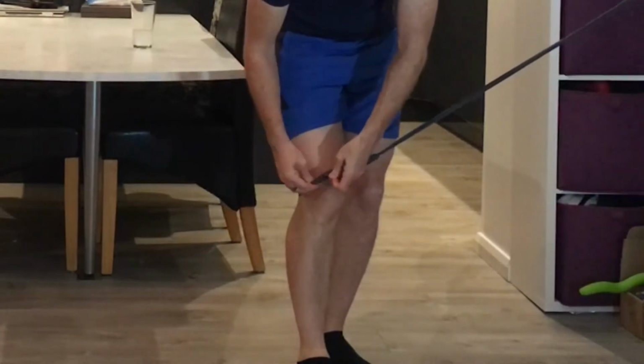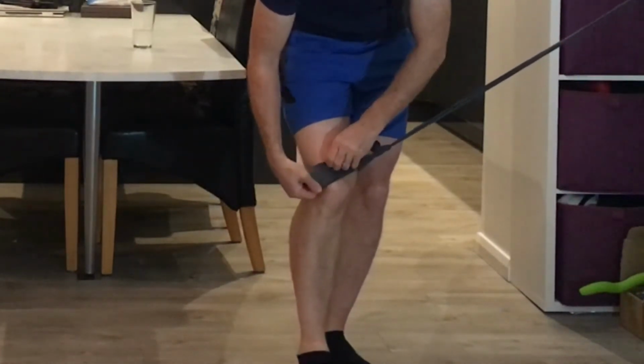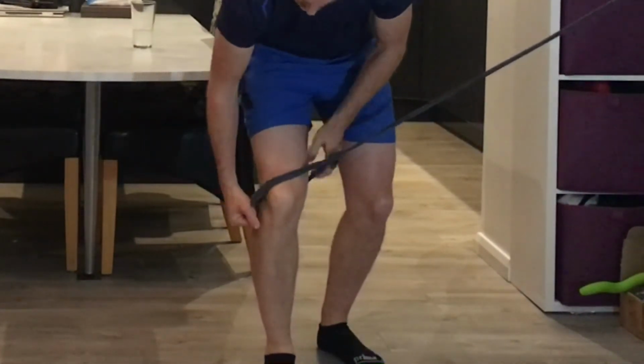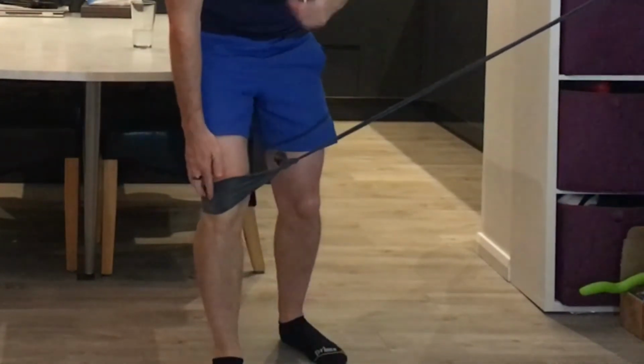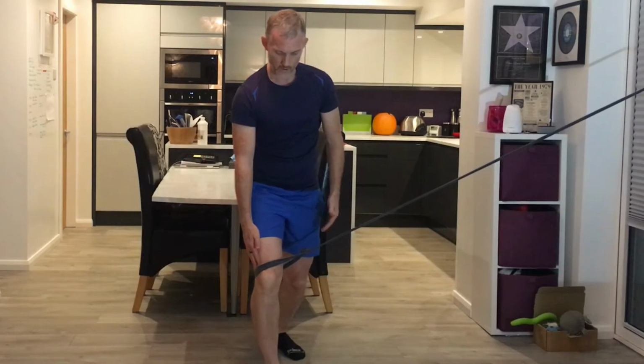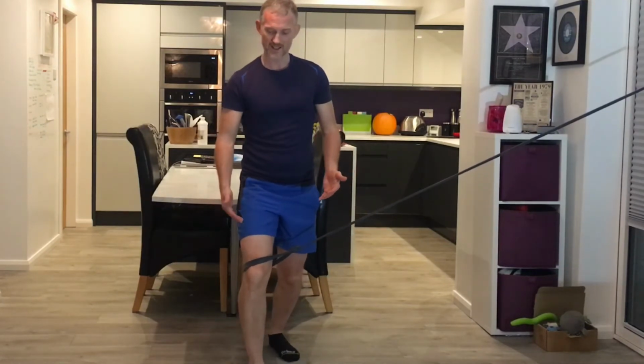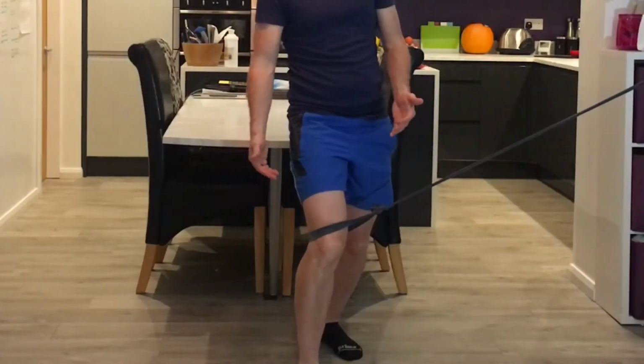You can get bands that are quite narrow, or these are quite wide. These you can just spread out around the joint a little bit, and they tend to stay in position a little bit better. Again, this is a tad high, but it'll still work. So, just to show you for effect, this isn't physically pulling me over too much.